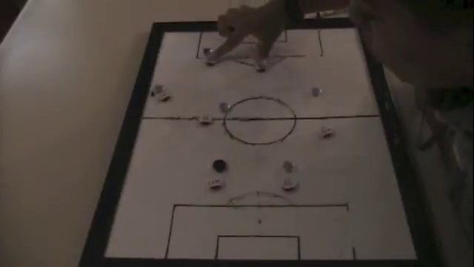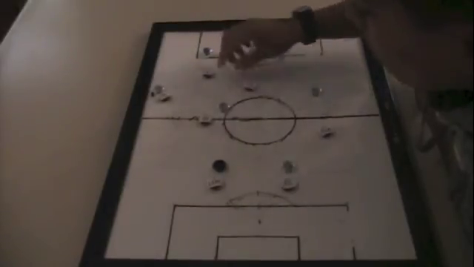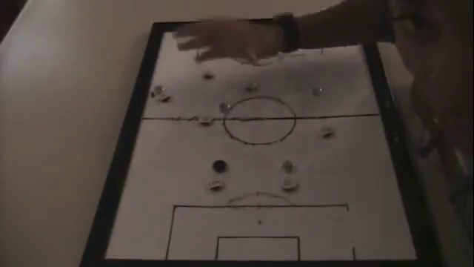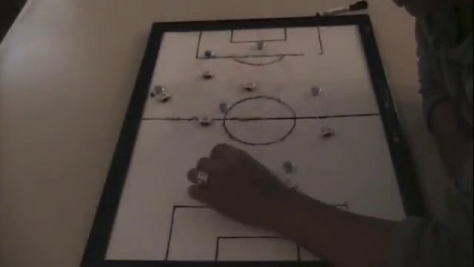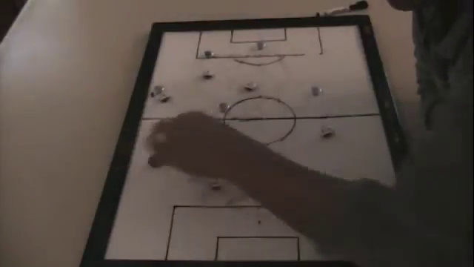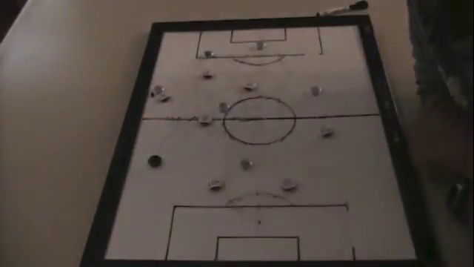But as soon as we lose the ball, we're going to stick through the middle here and be patient and compact the middle of the field. This player is probably going to move to the outside because she's going to want the ball here. And she's going to shift over like she should, all right?